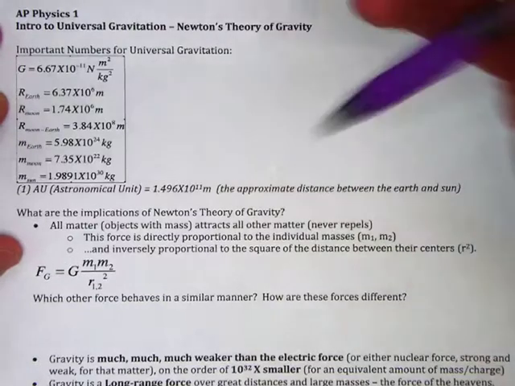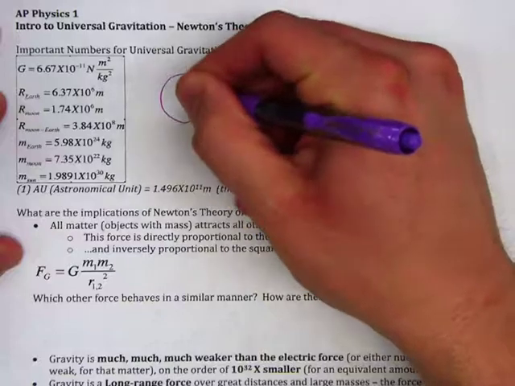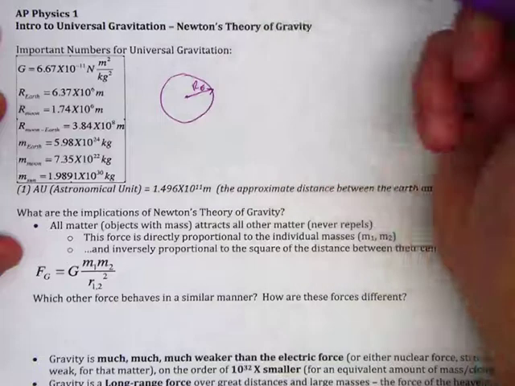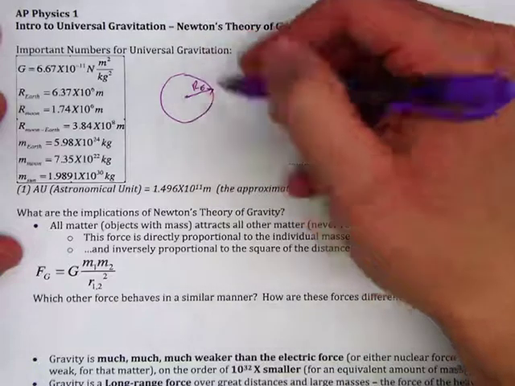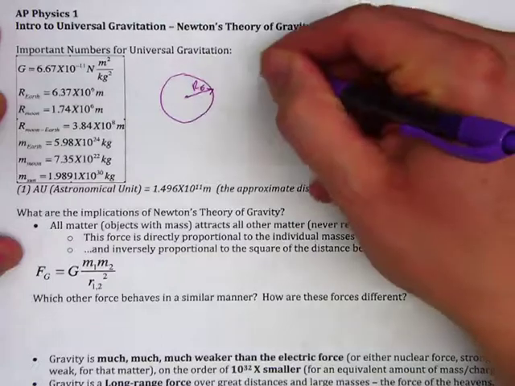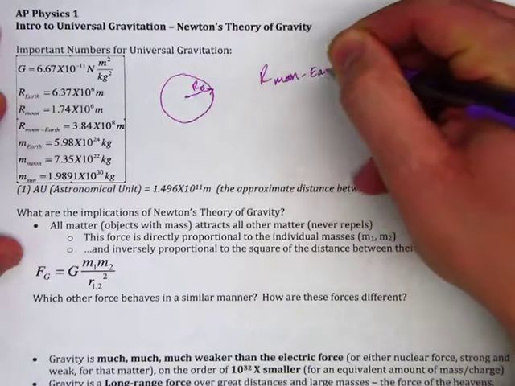Now the difference here is the radius of the Earth, we're talking about the distance from the center of the Earth to the edge of the Earth. That's a mean distance over the whole circumference. The radius between the moon and the Earth is really what we call an orbital radius.